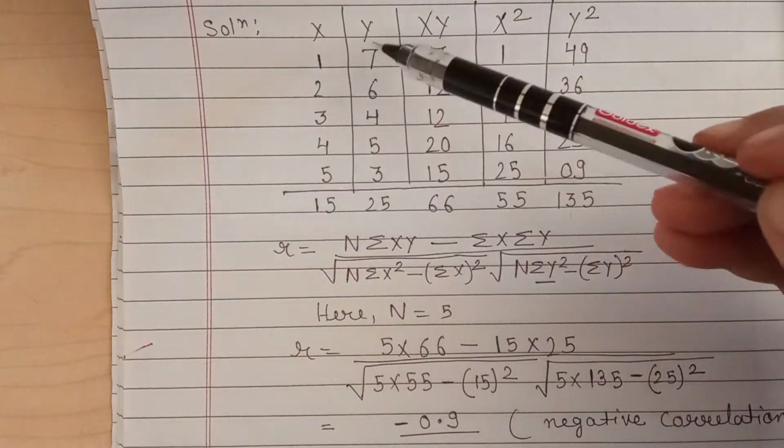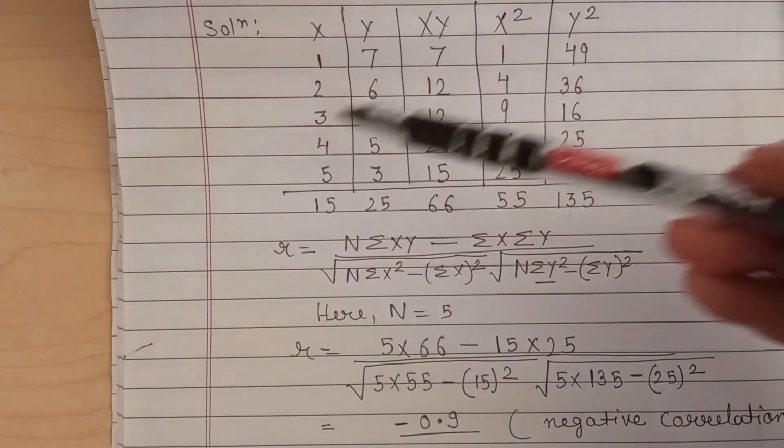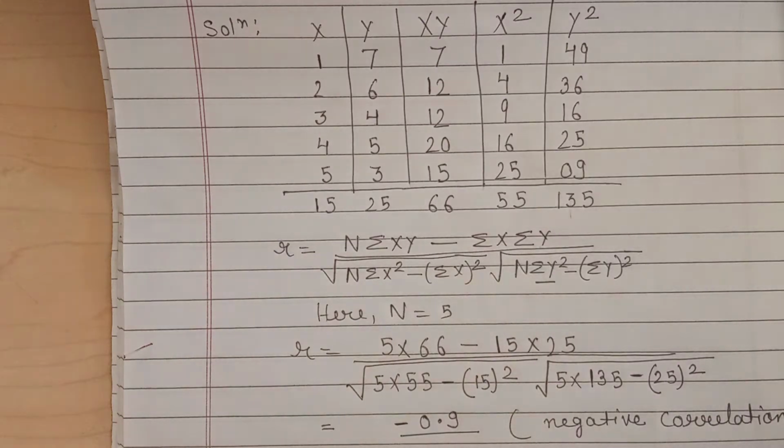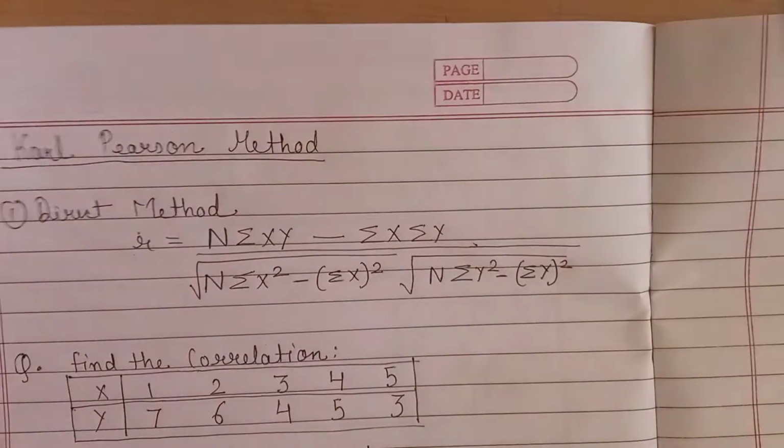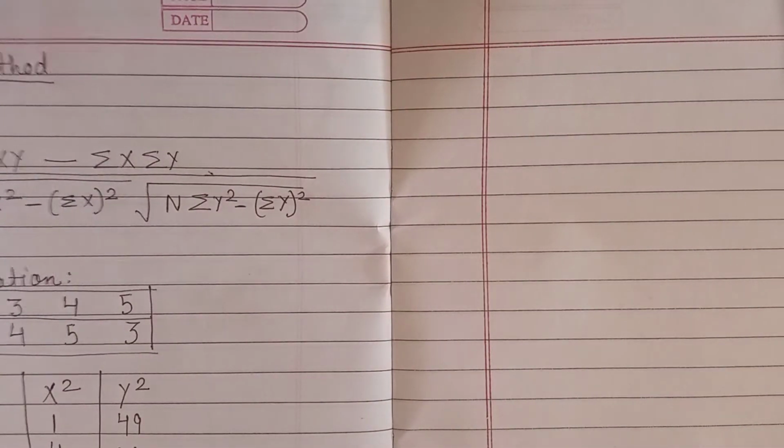Whatever the value of x and y is given, directly we have used the value of x and y in this formula. Therefore this is the direct method of finding out the correlation. Okay, so one more question we are doing with the same correlation.